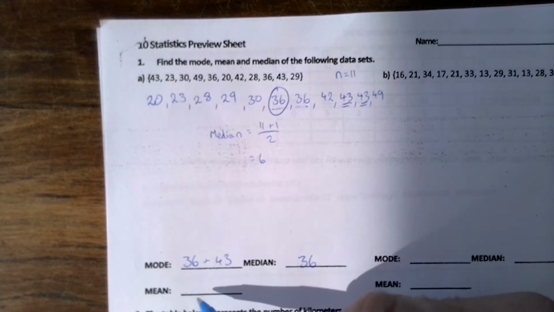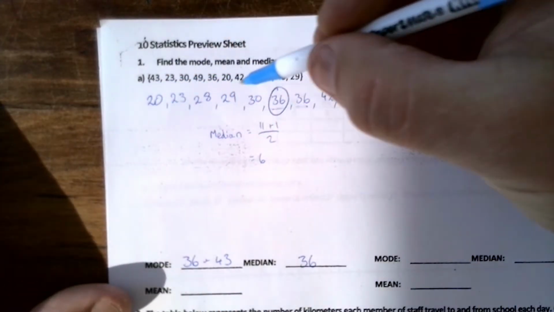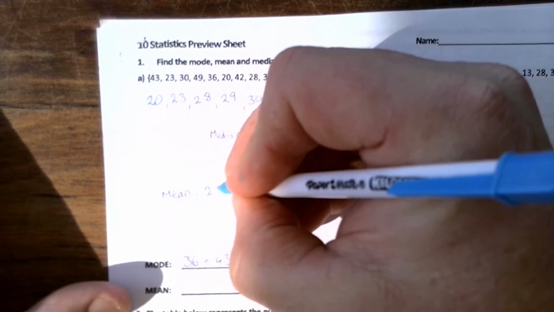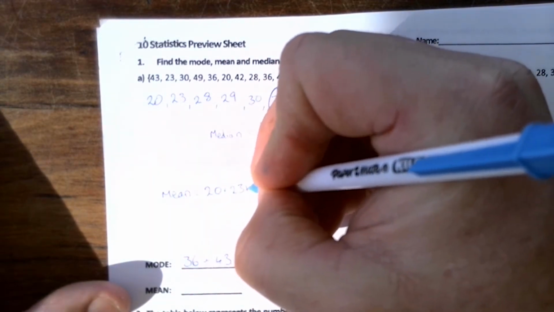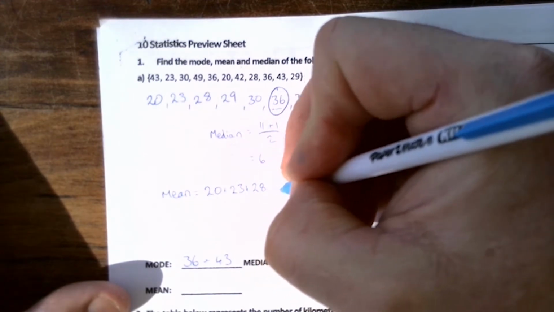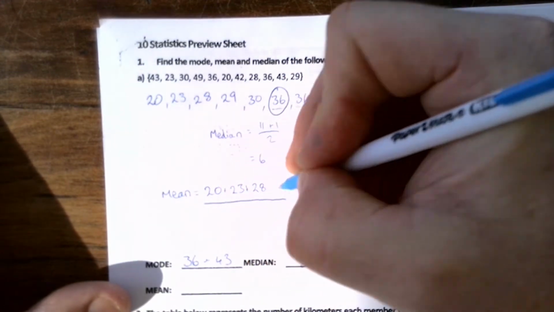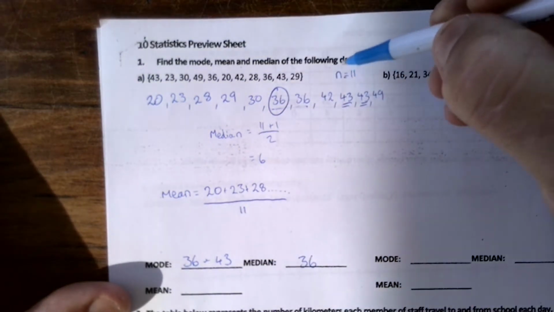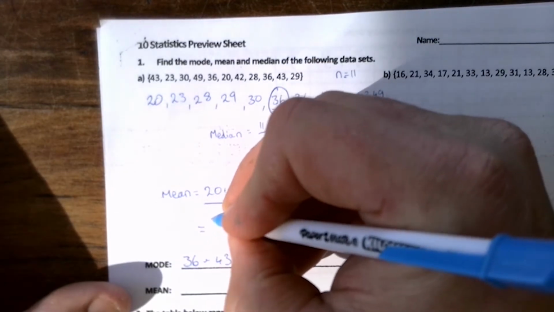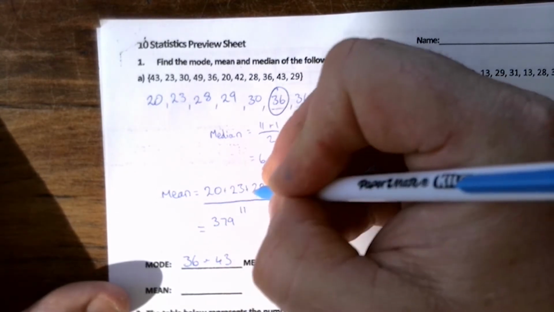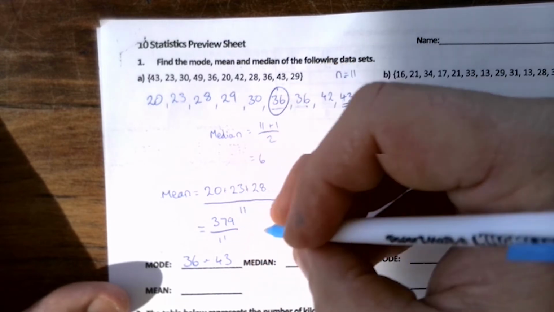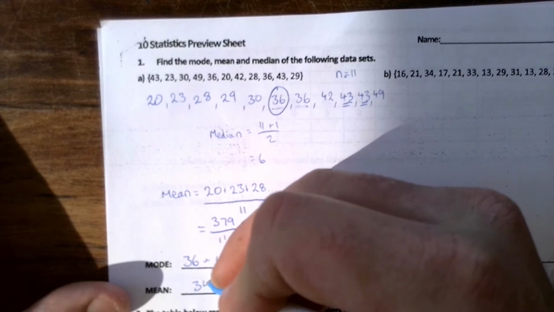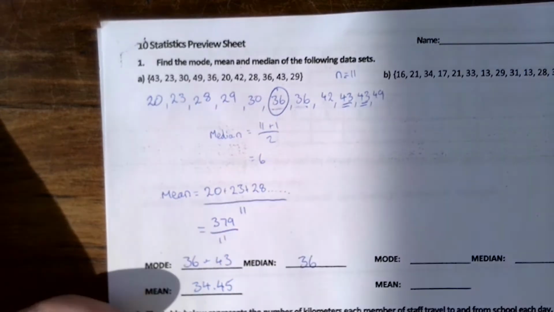And then the average is achieved by adding all of these numbers up. So to get the mean, you're going to have to do 20 plus 23 plus 28, etc, etc, etc, all divided by 11, because there are 11 scores altogether. So what you'll end up with is 379 once you've added all these numbers up, divided by 11, which will give you a mean of 34.45.